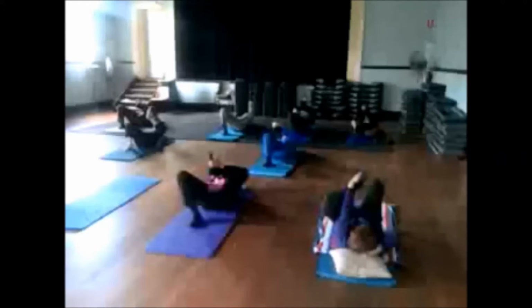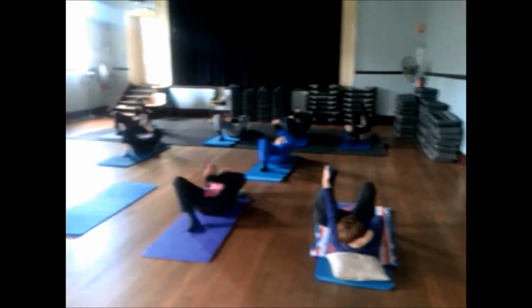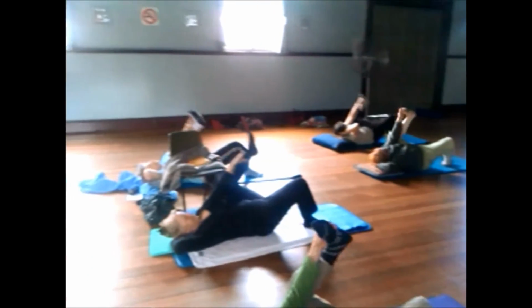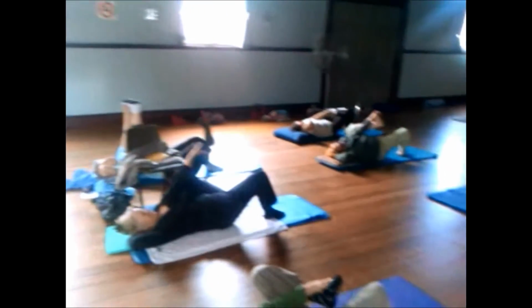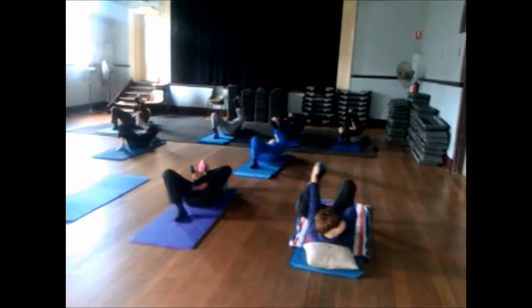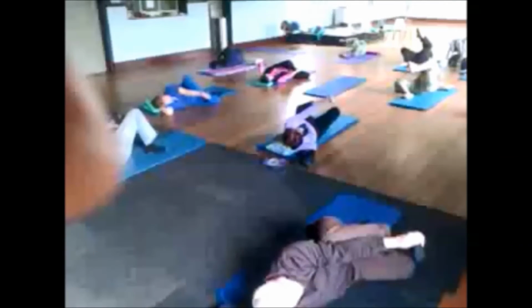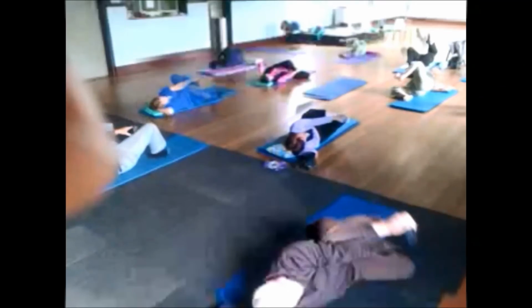The lesson begins with the person lying down, holding the outside of the foot with their hand and extending the knee. And just explore what it's like to do that. And it looks very nice. It then develops into a rolling motion.